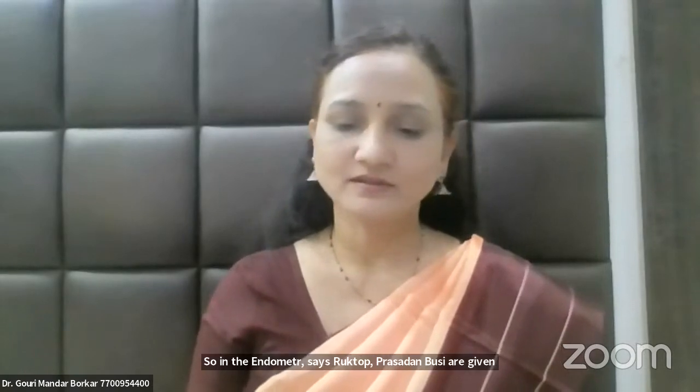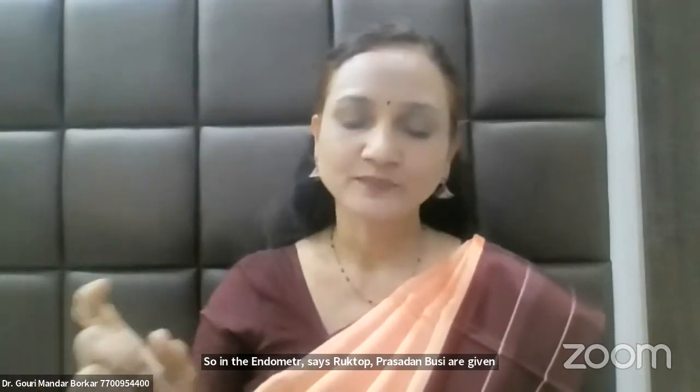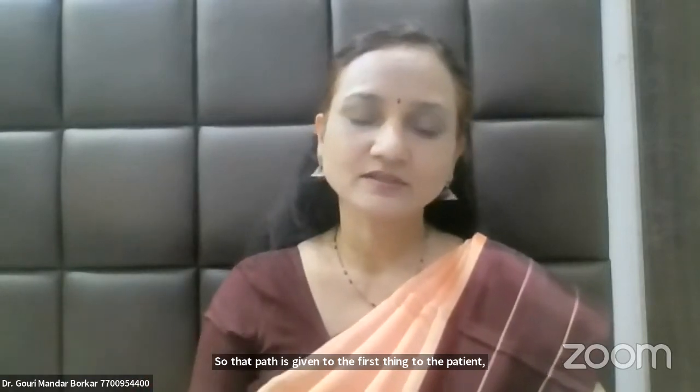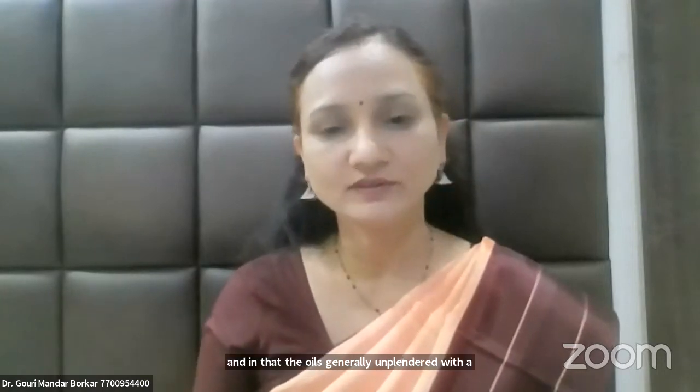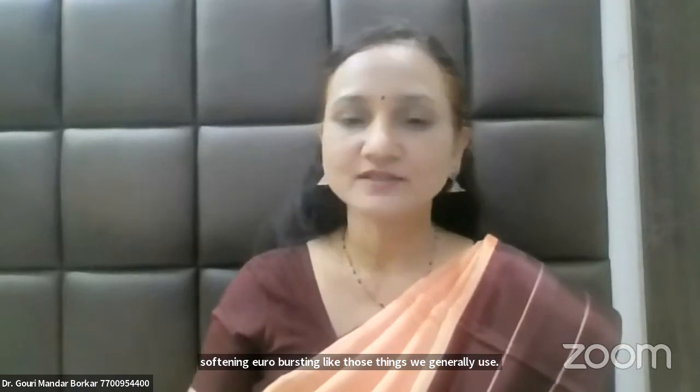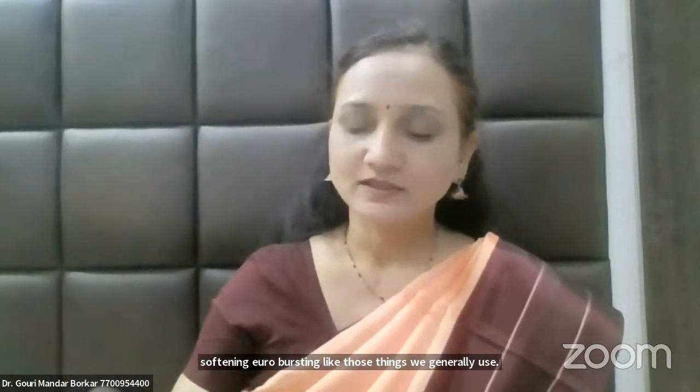Generally, for patients having endometriosis, Rakta Prasadan Basti are given, and Rakta Pachak, which is the yoga in Dhatu Pachak, is given through the basti to the patient. The oils are generally blended, like Sasneha Niruha basti. So typically Rakta Pachak kadha plus Sahachar oil or Bala oil are mixed and given to the patient.